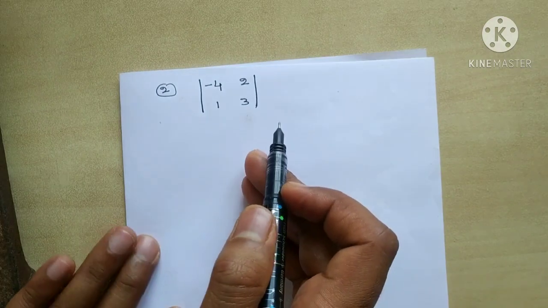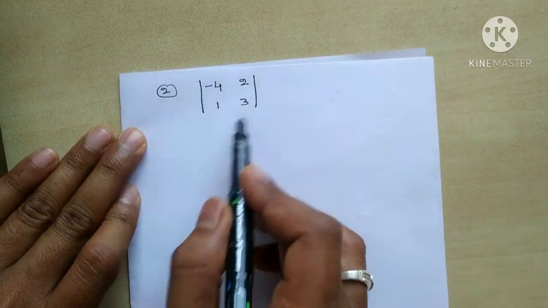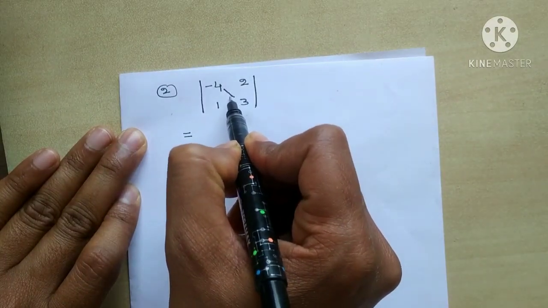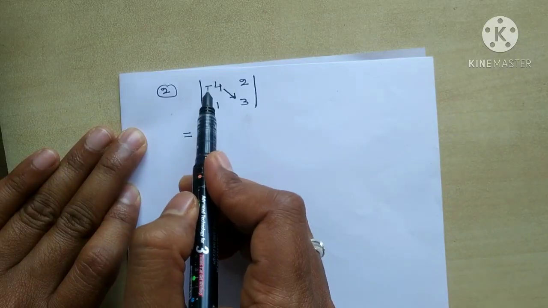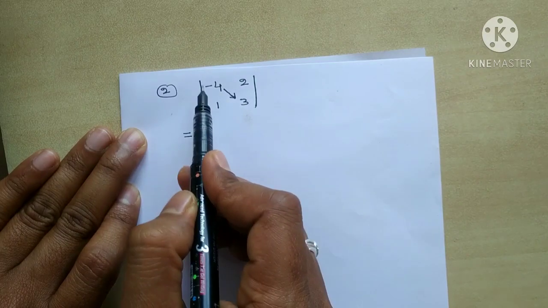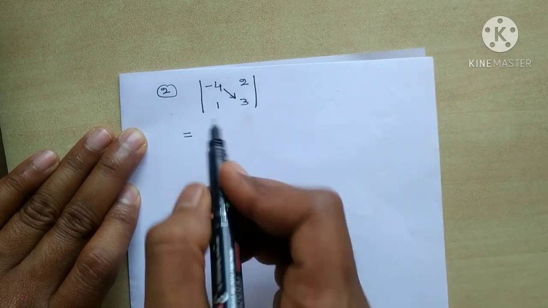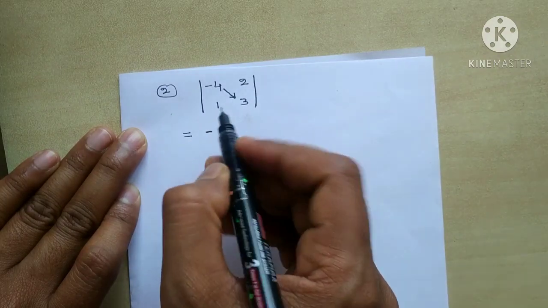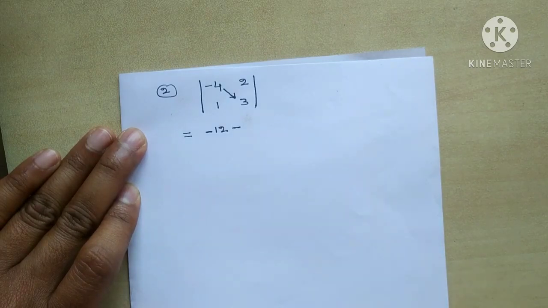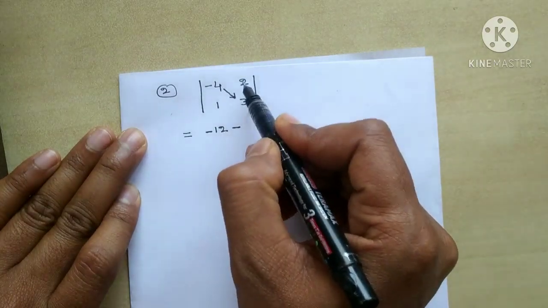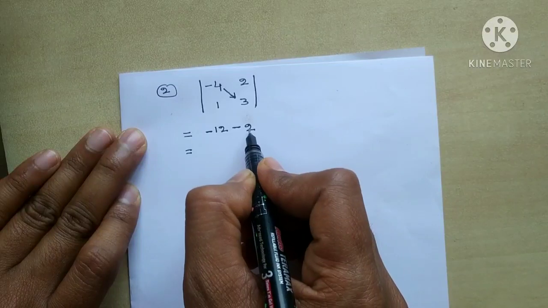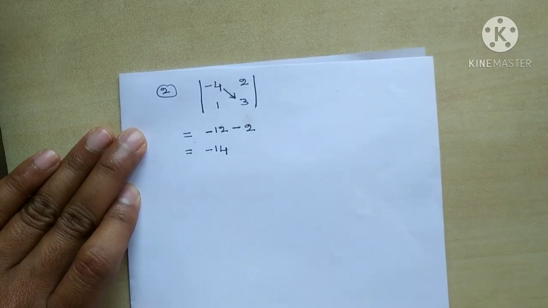Next, the second one. You need to find this determinant value now. Again the same: do the cross multiplication. Remember, before doing the cross multiplication, the first element contains a negative sign and the other element contains a positive sign. Multiply the signs first: minus into plus is minus. 4 into 3 is 12. In the middle, always a minus sign will come. This is the rule. Next, multiply these two: 1 into 2 is 2. So it is minus 12 minus 2. What is the answer here? Minus 14.